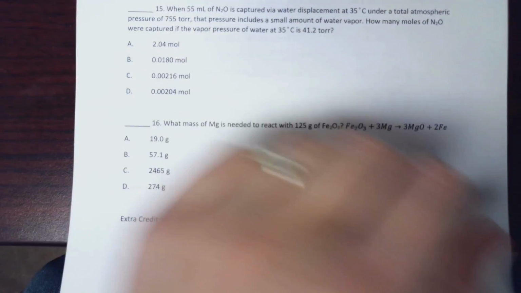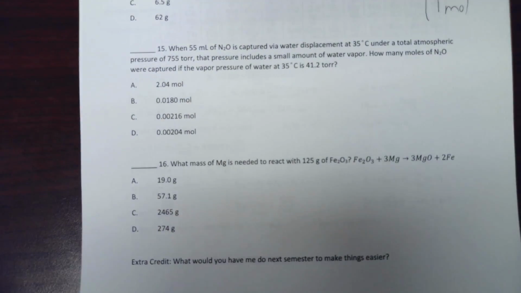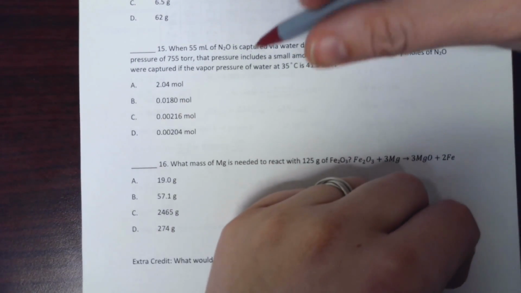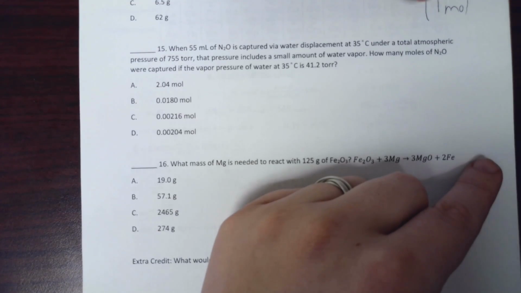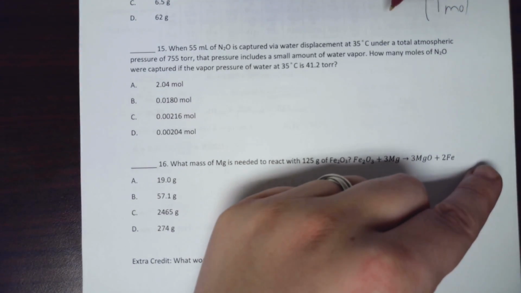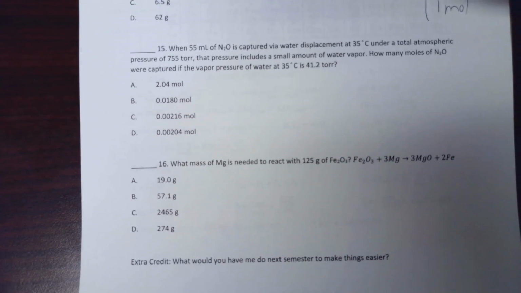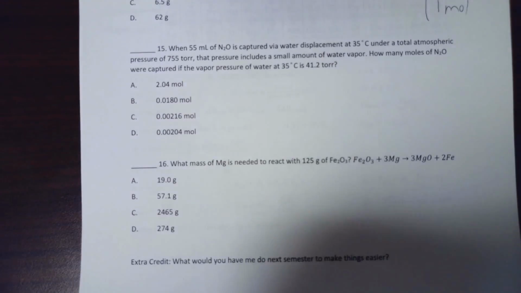Last two. 55 mL of N2O is captured via water displacement at 35 degrees under a total atmospheric pressure of 755 torr. The pressure includes a small amount of water vapor. How many moles of N2O were captured?